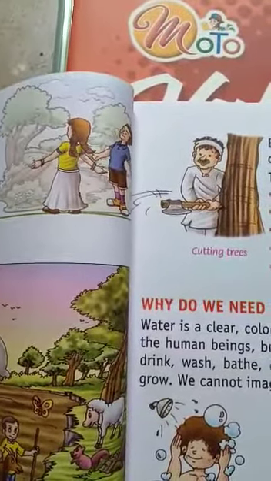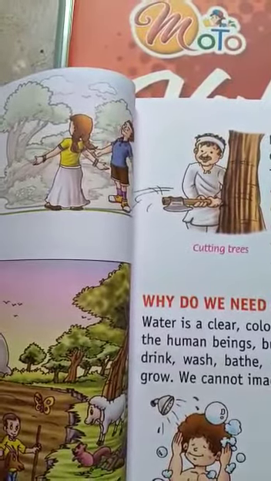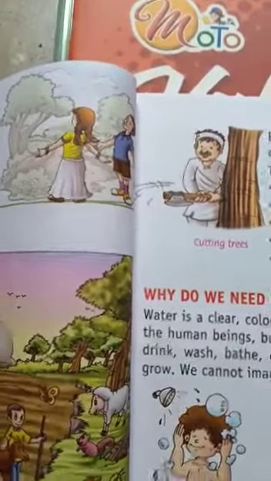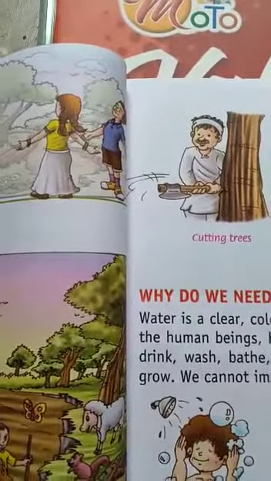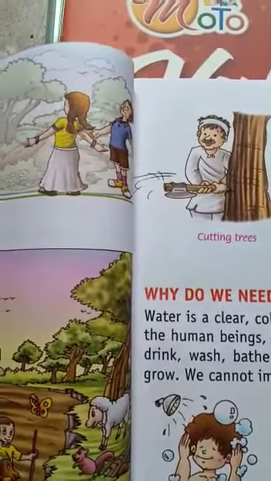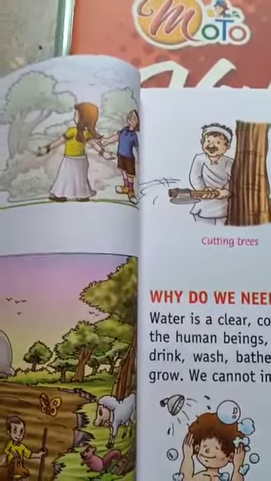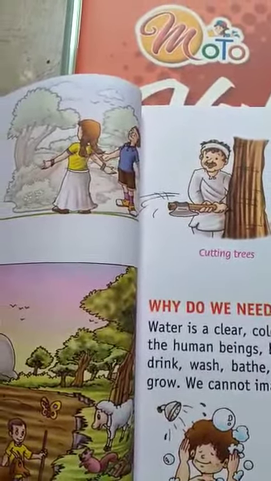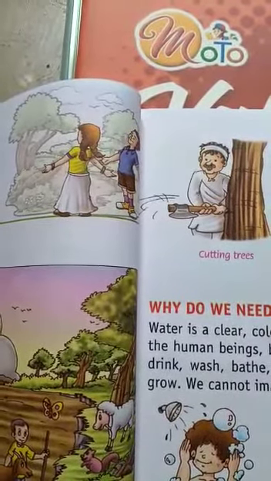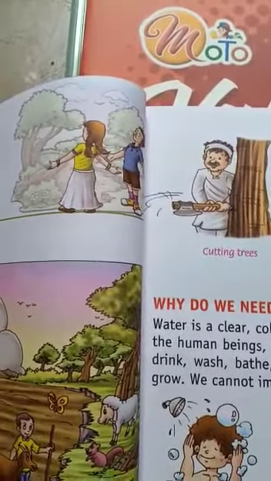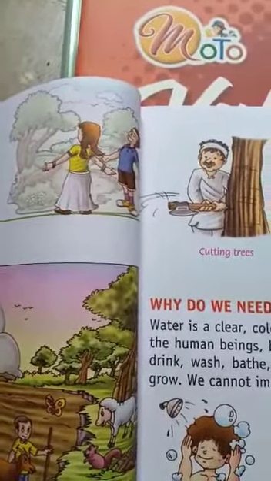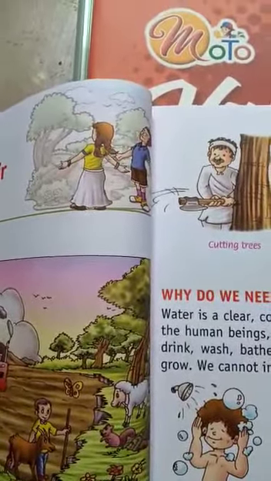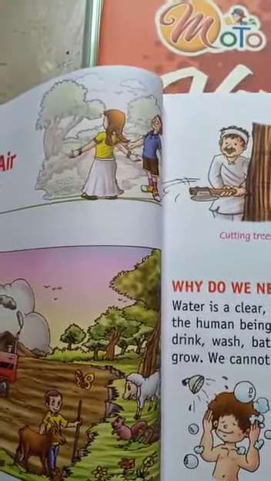Cutting more trees. When we cut more trees, we harm the atmosphere. How? Because trees are the only source of oxygen which we need in plenty. Oxygen is the first and foremost thing for human beings and for animals also, which is needed in plenty. So when we cut trees, we reduce the sources from which we get oxygen.